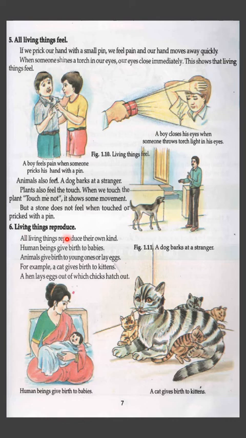Living things reproduce. That's the sixth feature. All living things reproduce their own kind. Human beings give birth to babies. Animals give birth to young ones or lay eggs. For example, a cat gives birth to kittens. A hen lays eggs out of which chicks hatch out.